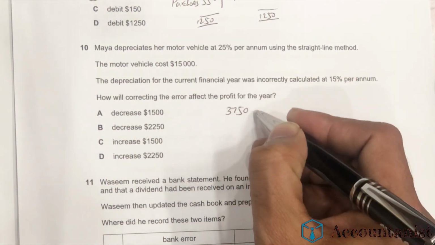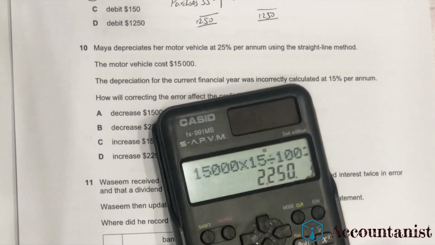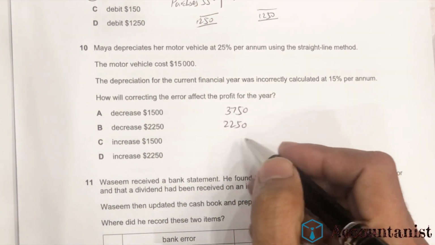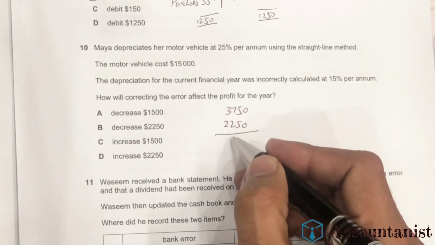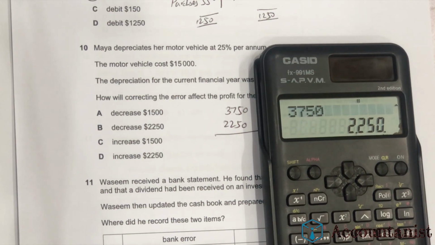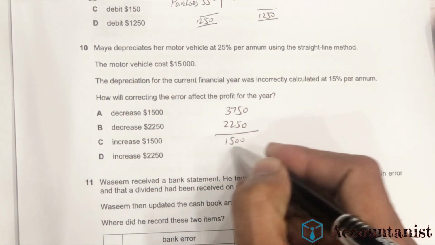but instead of this we have calculated 15% of 15,000, which is 2250. So how much have we not calculated? So 3750, 1500 is the lesser amount that we have calculated.